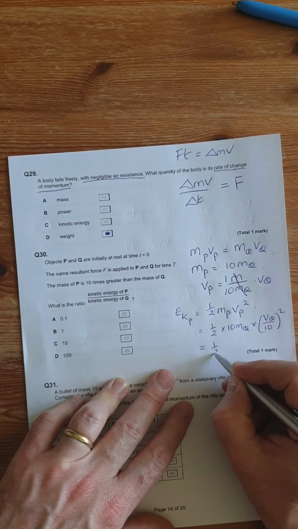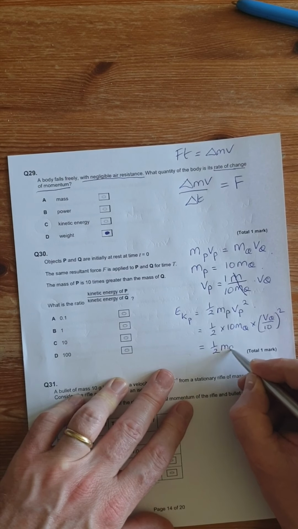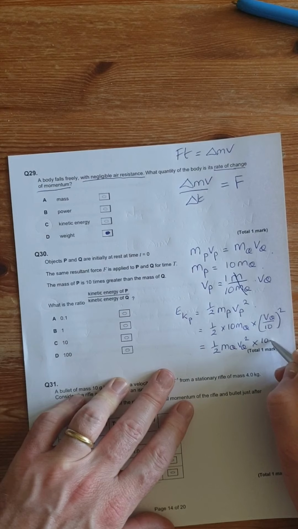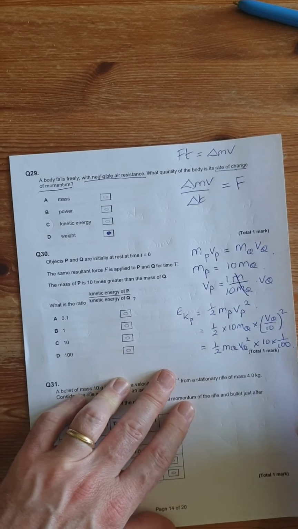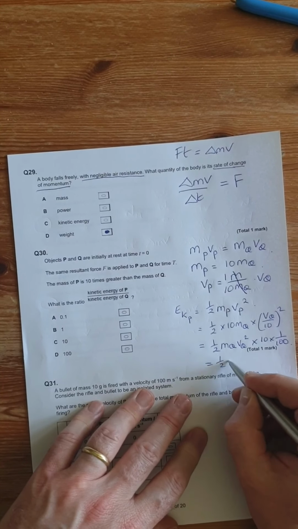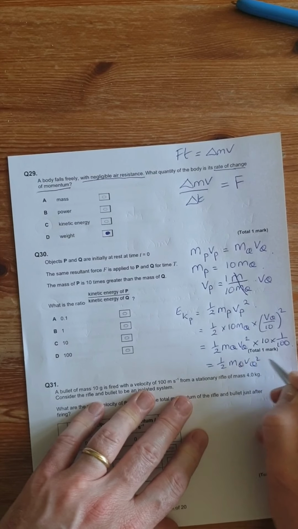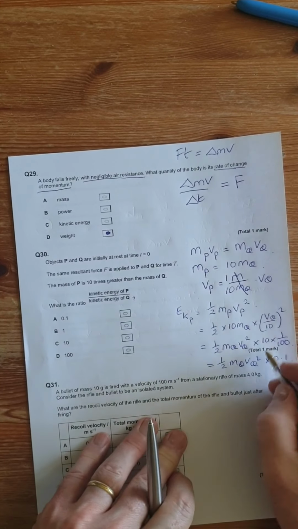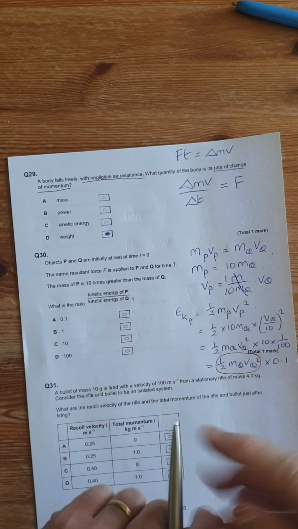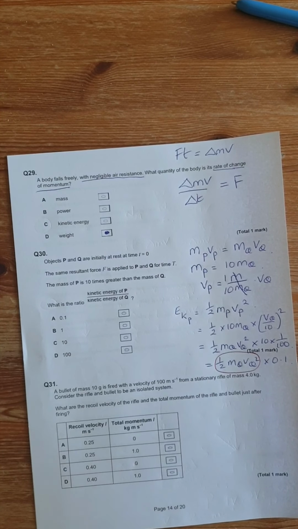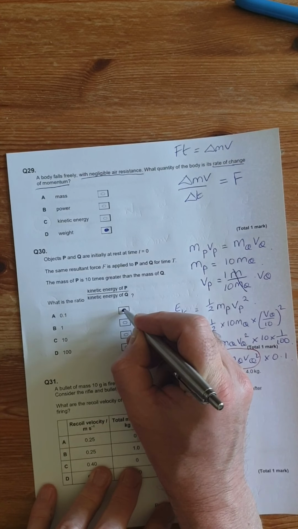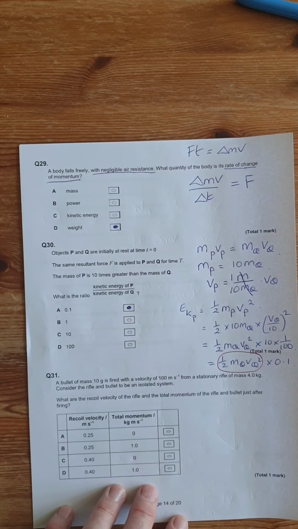That equals 1/2 mQ vQ squared times 10 times 1/100. Now obviously this is the kinetic energy of Q, therefore the answer is A, 0.1.